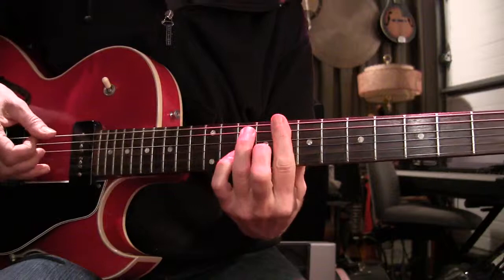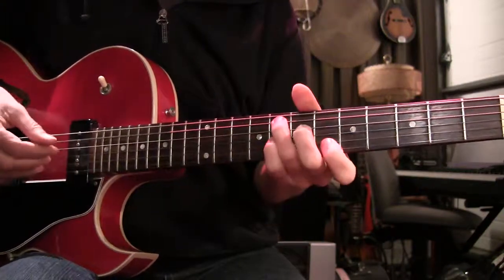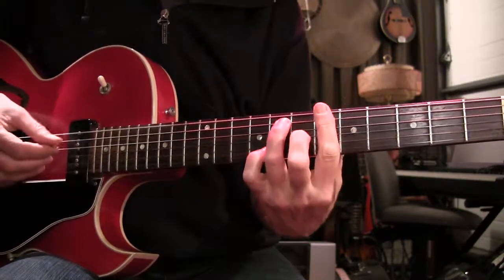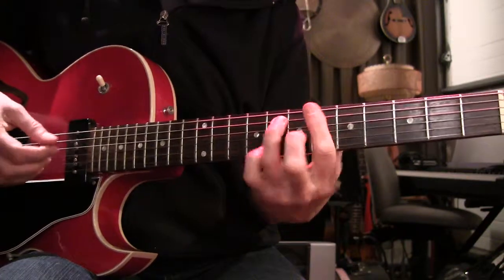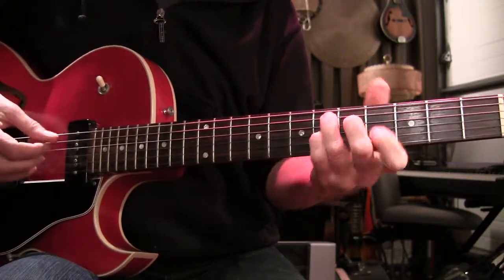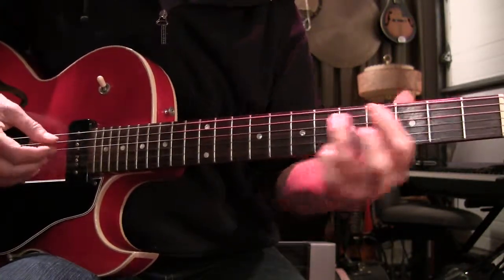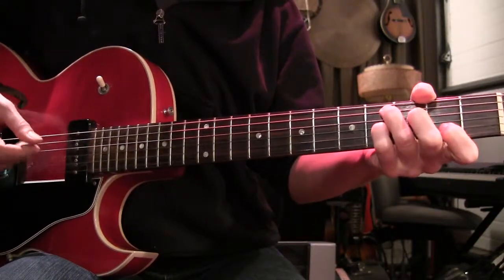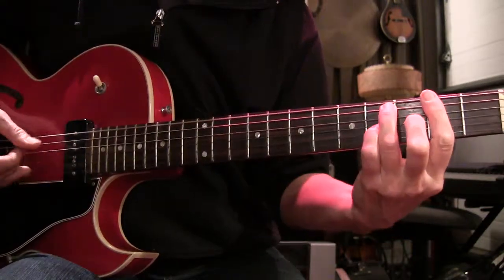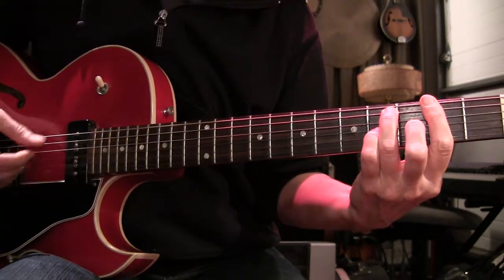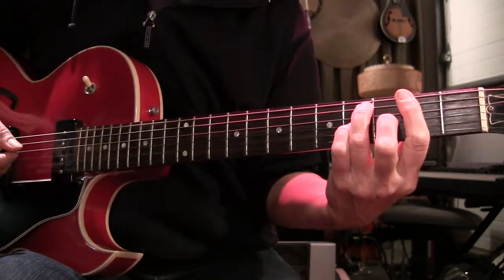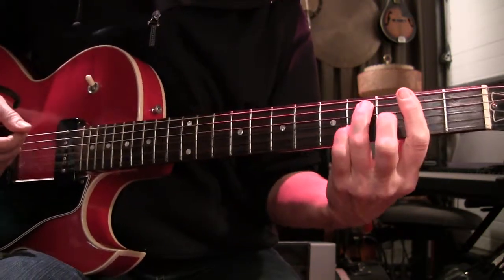C. C chords lead to F. F chords lead to B flat. B flat chords lead to E flat. E flat chords lead to A flat. A flat leads to D flat. D flat leads to G flat. At this point, I'm going to call it F sharp because F sharp chords lead to B7 chords.